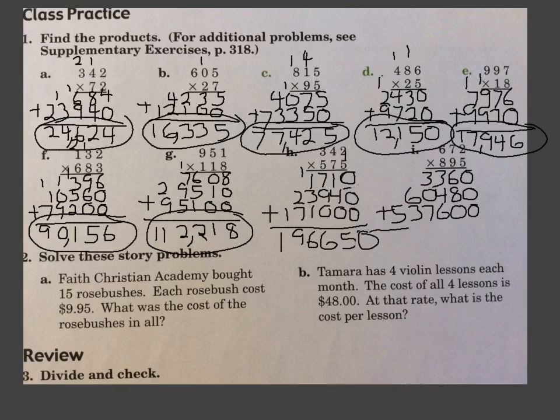Okay, now we add up all of our partial products. 0, 0, 0, 0. 6 plus 8 would be 14, carry our 1. 1 plus 3 is 4, plus 4 is 8, plus 6 is 14, carry another 1. 1 plus 3 is 4, plus 7 would be 11. 1 plus 6 is 7, plus 3 more would be 10, carry a 1, and we have 6. So our answer is 611,440, and circle your answers.